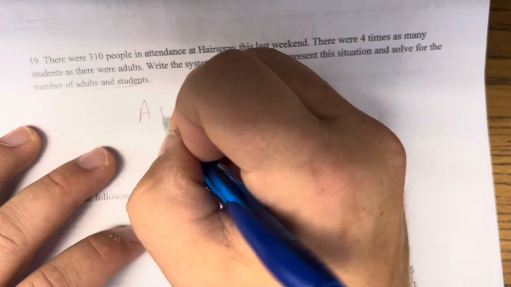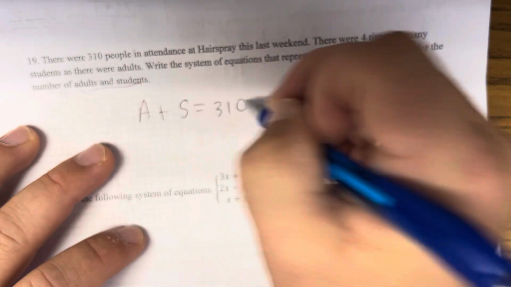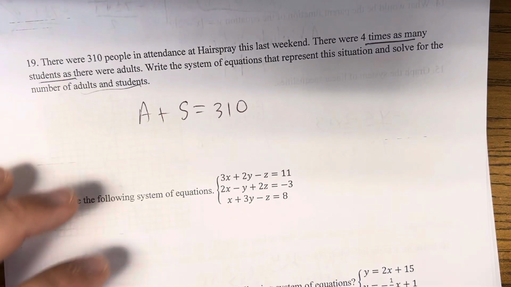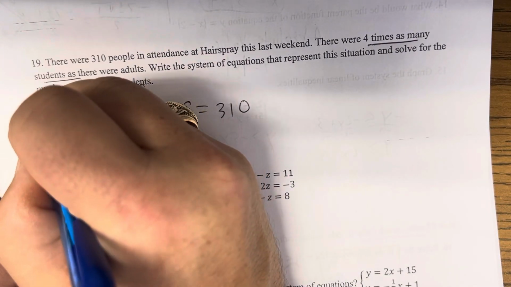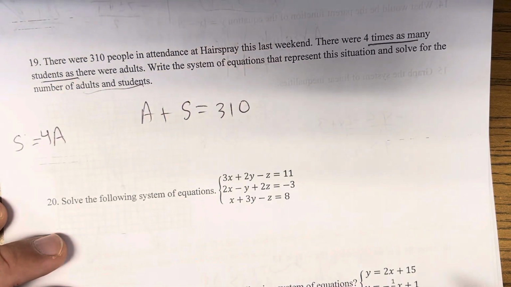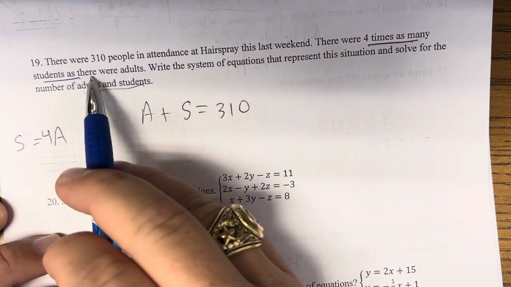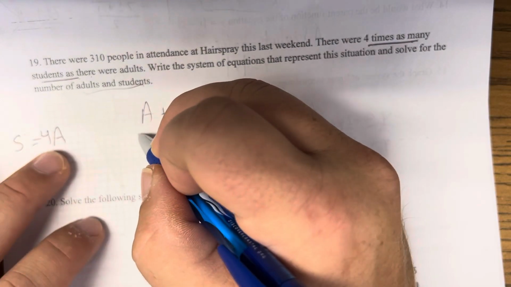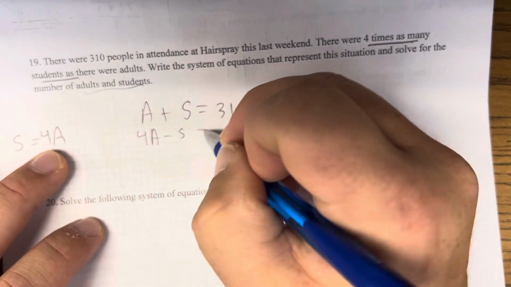So adults plus students equals 310. 4 times as many students, so more students than adults. So for every 1 adult, we're multiplying by 4 to get the number of students. So every 1 adult, we multiply by 4. Now I'll just subtract the s over. So 4a minus s equals 0.